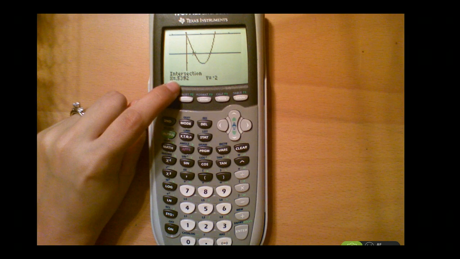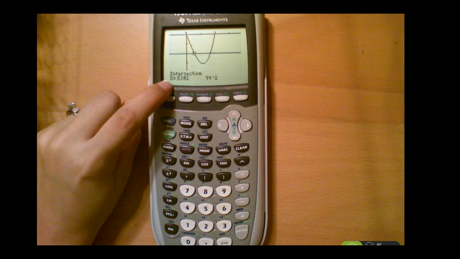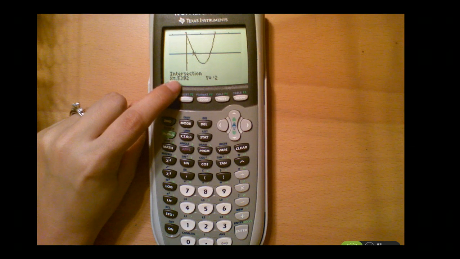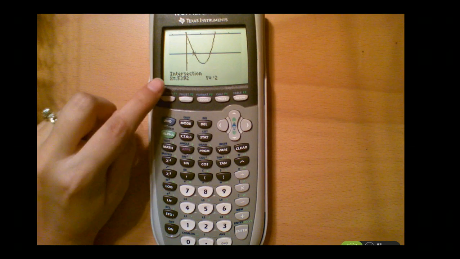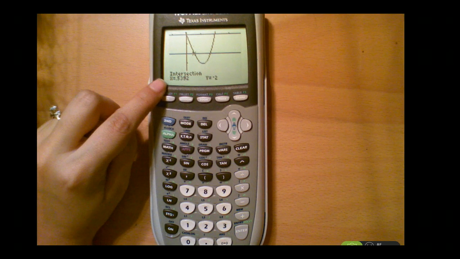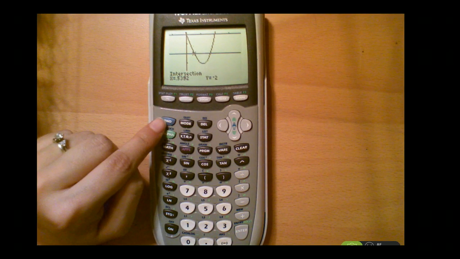So how do we avoid that? We store this number. Right now, temporarily, this number 0.5392 is being stored in the calculator under the variable x. That's a really bad place for it to be, because we constantly use x all the time for different functions. So we want to store this number into a different variable. What we need to do is be very careful. Once we see this is the point of intersection, we're going to go back to the home screen.